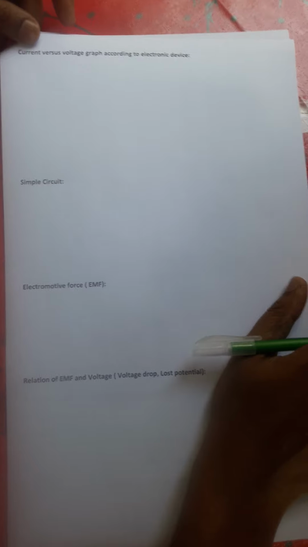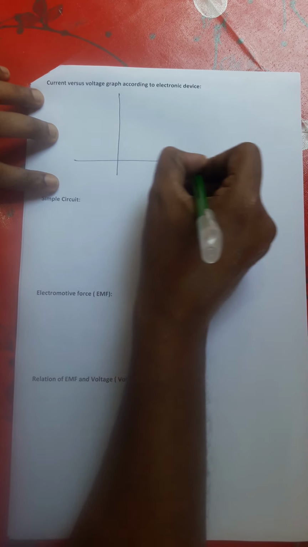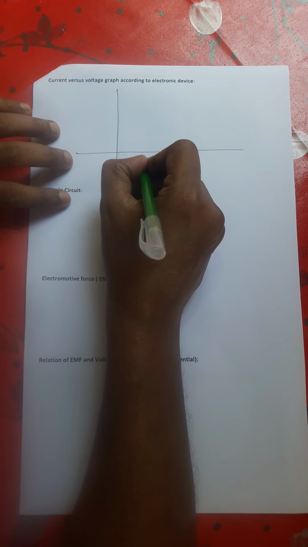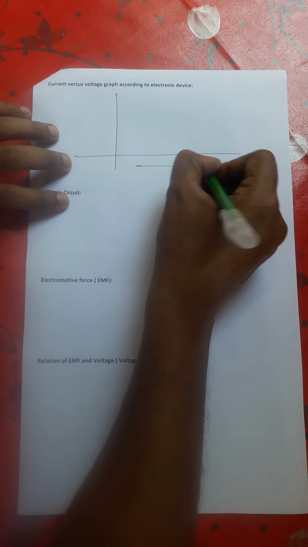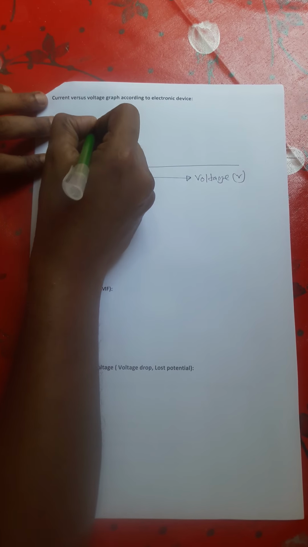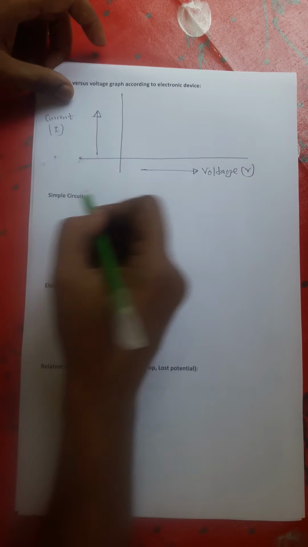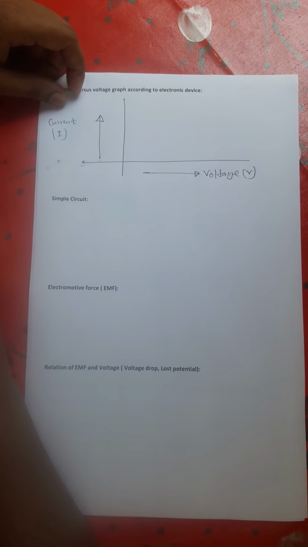My next topic: I'm going to discuss the practical graph for any electronic device. Say this axis is denoted by voltage V, and this axis is denoted by current I.